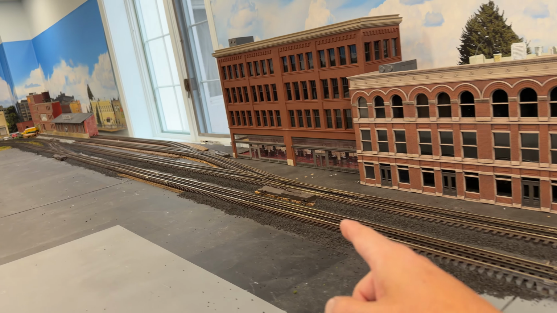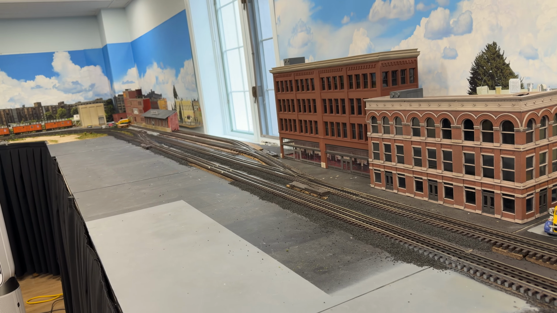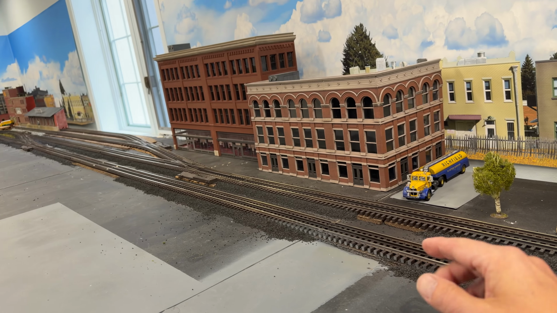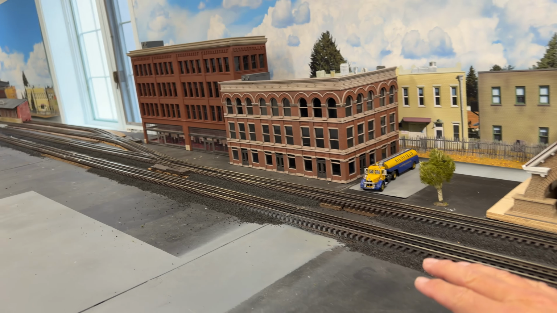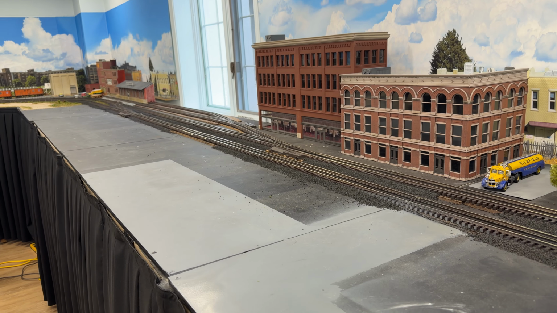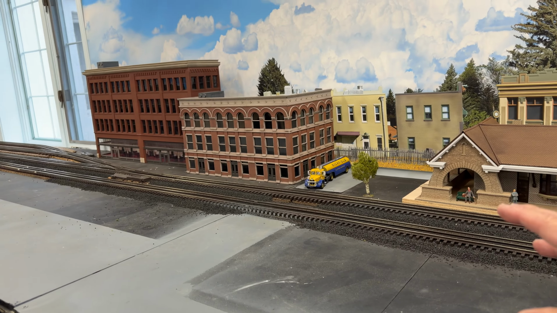the double track main line, this is a 3-foot wide section of benchwork, and the layout is 3 feet wide all the way around. The problem is when we design the layout in a track plan in software, things kind of change once you actually build it, and we didn't really know how to visualize this part of the layout.